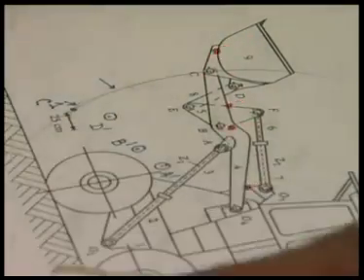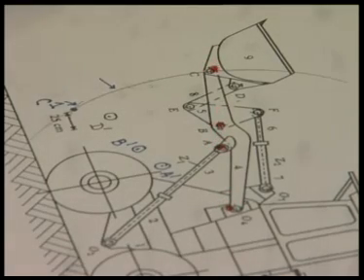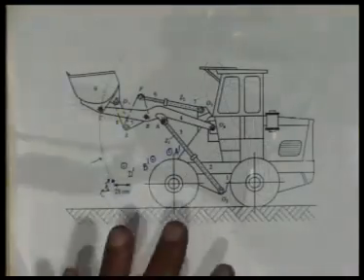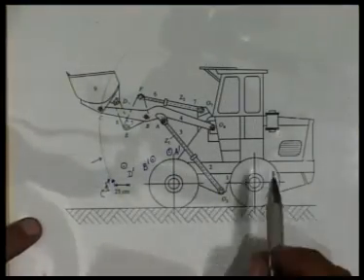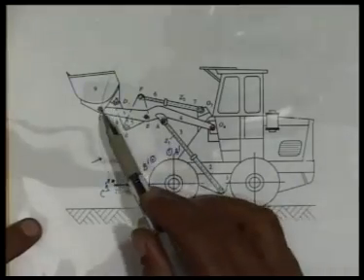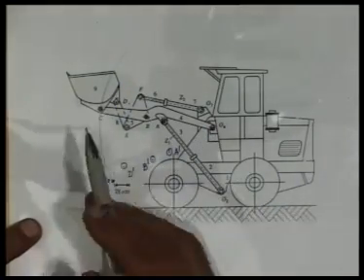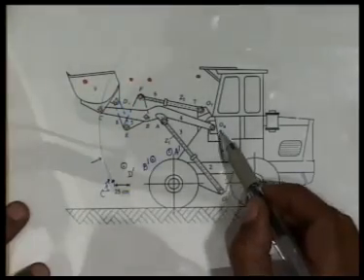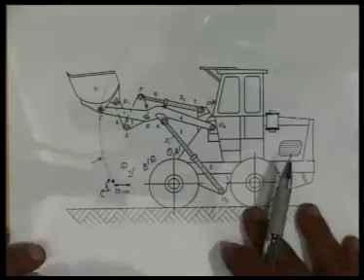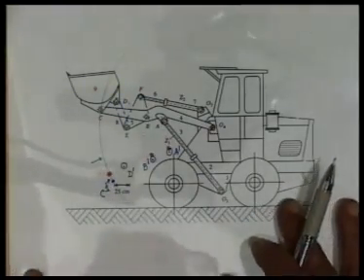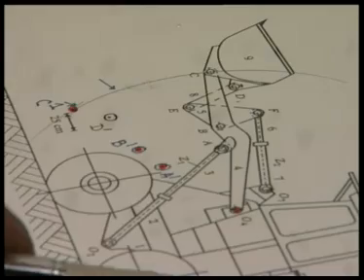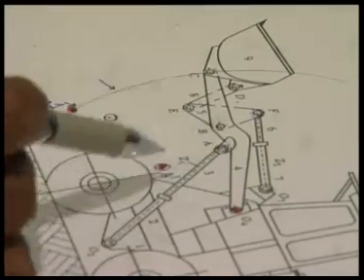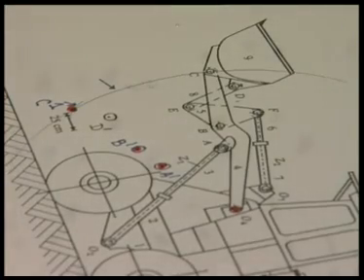Let me repeat it once more. Because O4, A, B, C are 4 points on the same rigid link, I use this tracing paper as an overlay, mark the relative locations of O4, A, B and C. Because 2 points define the rigid body completely, and in the second position I know the location of O4 and the location of C1. So I take these two red dots corresponding to O4 and C to this new location, and wherever these two dots come, they are the positions of A and B corresponding to the second configuration.